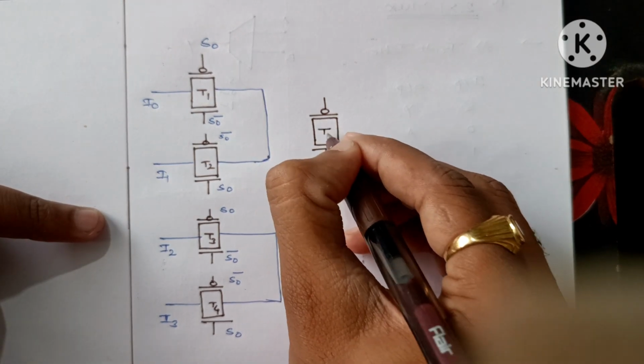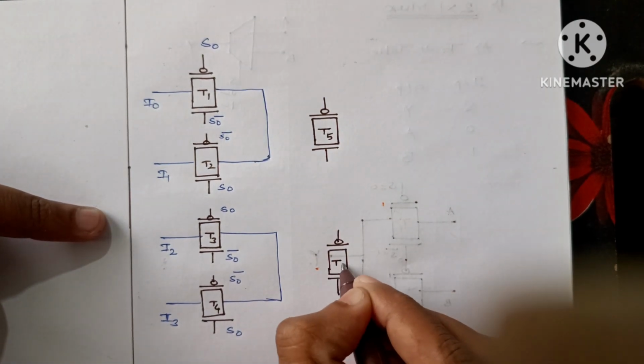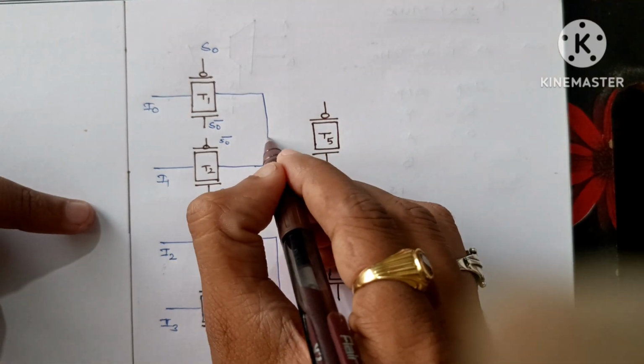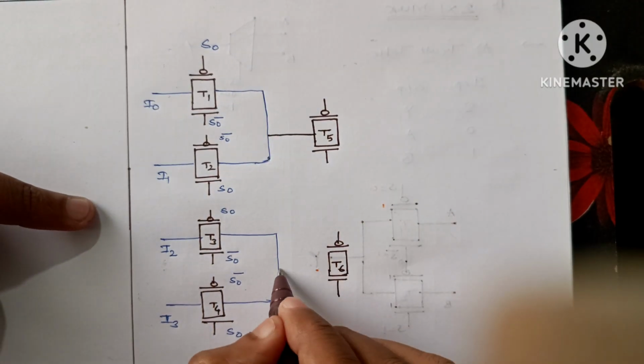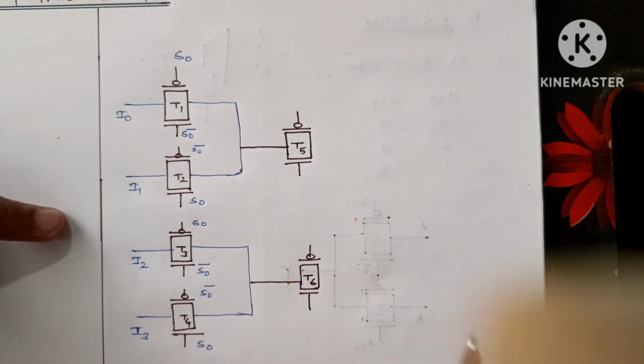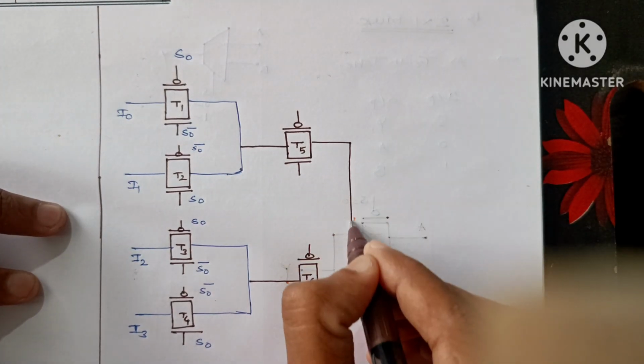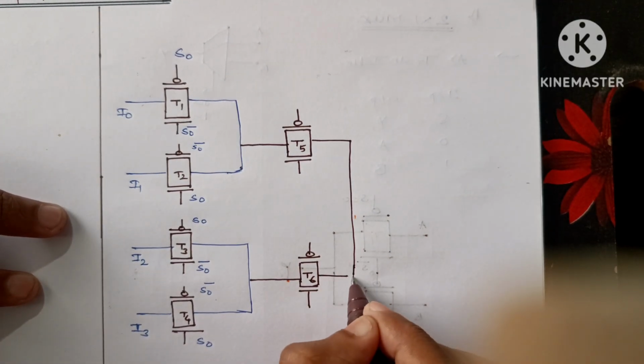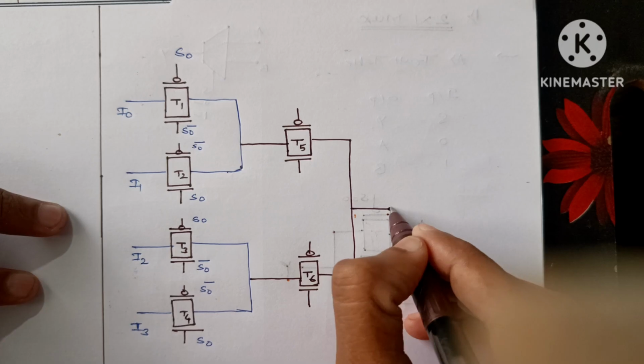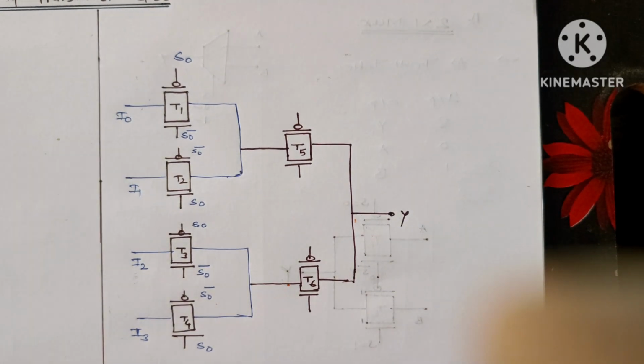This is our transmission gate number 5, and this is 6. So we'll connect input from these 2 terminals, and whatever output comes at last will be cascaded with this term, and this becomes our output Y.